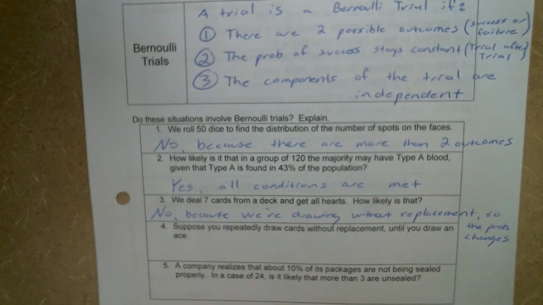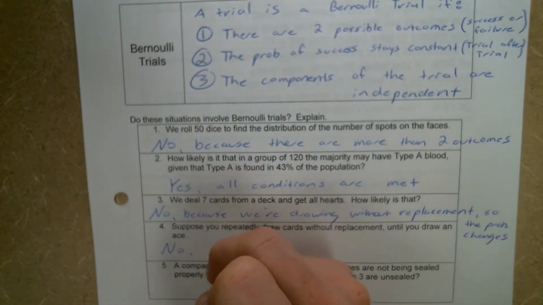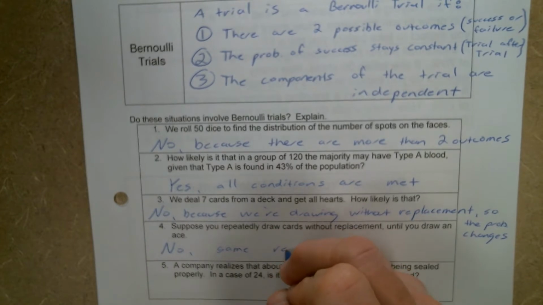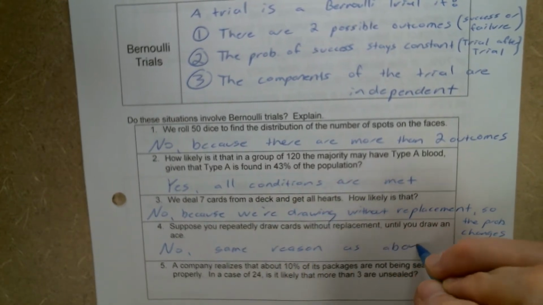Suppose you repeatedly draw cards without replacement until you draw an ace. Same situation here. So no, same reason as above. And then last but not least, a company realizes that about 10% of its packages are not being sealed. In a case of 24, is it likely that more than 3 are unsealed?